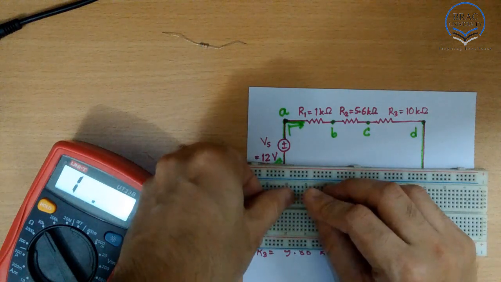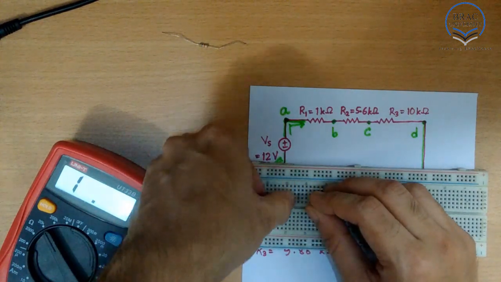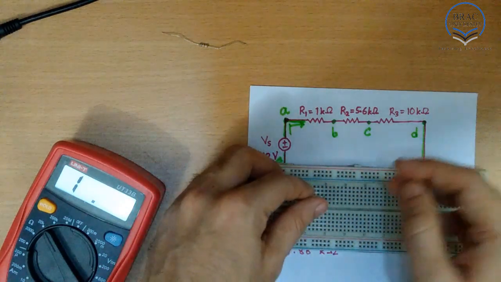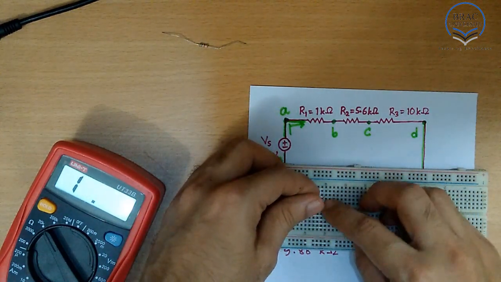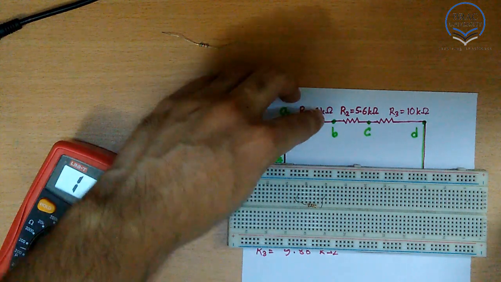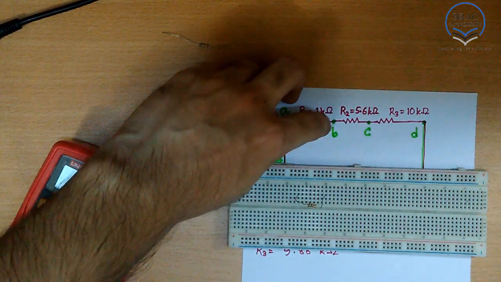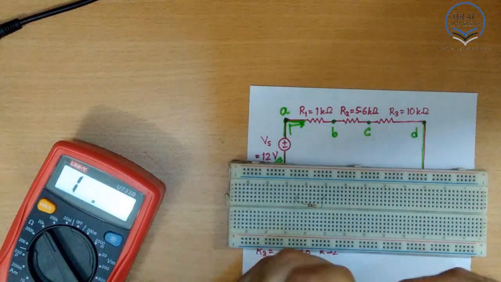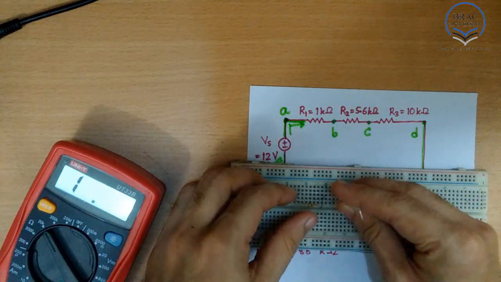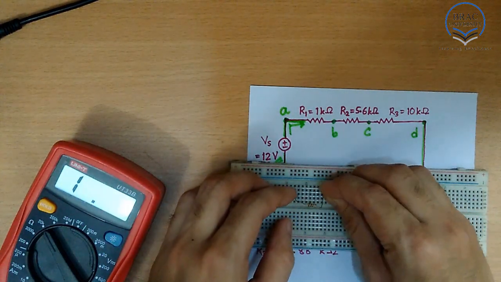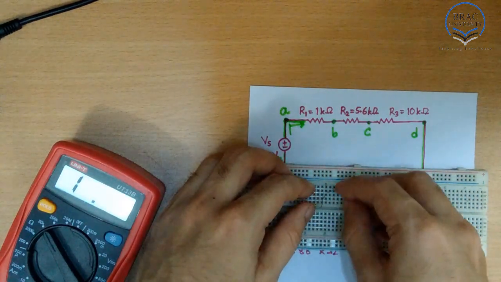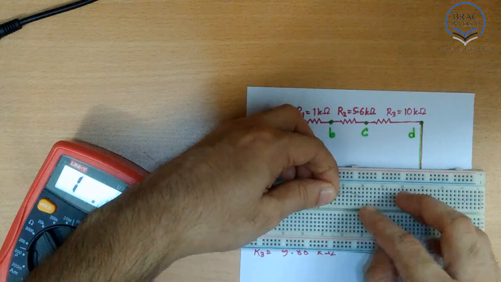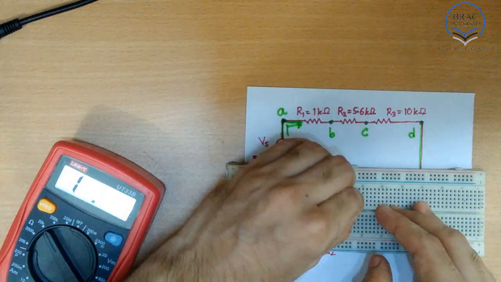So these vertical lines are internally shorted, so we can consider these vertical holes as point A and these vertical holes as point B. So from point B the resistance R2 goes. So we are going to put the leg of the resistance R2 here. This is the point B hole, and it will end, let's say, here.